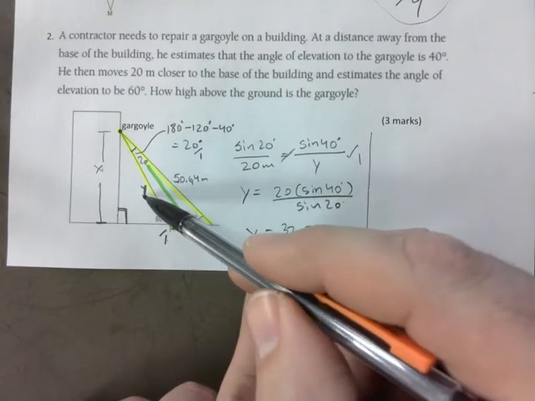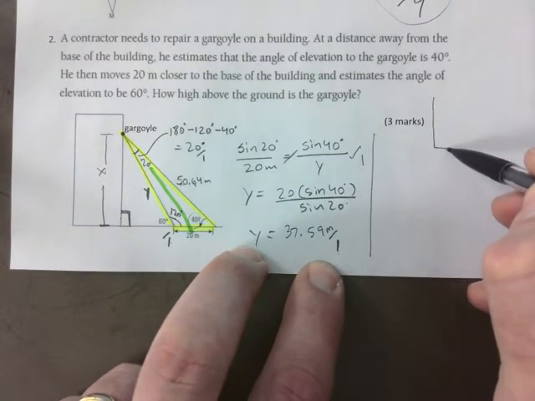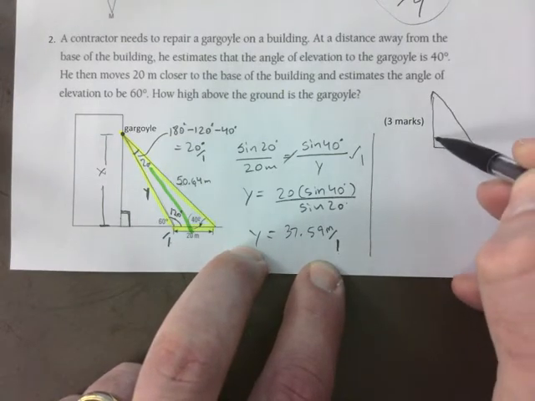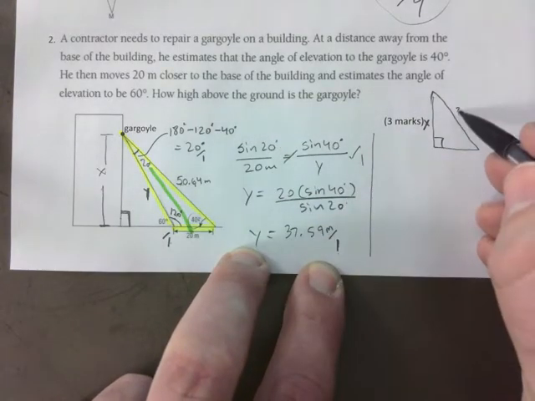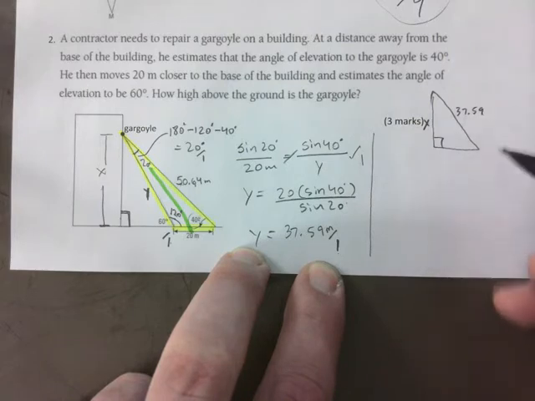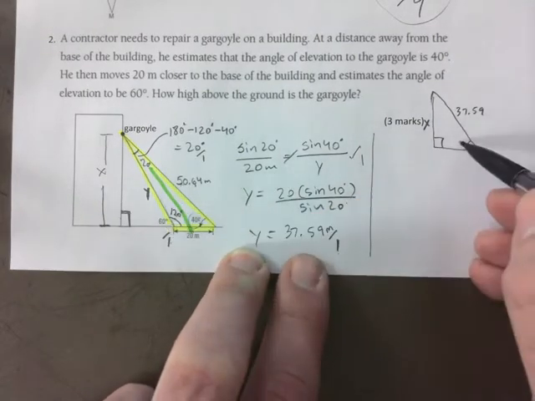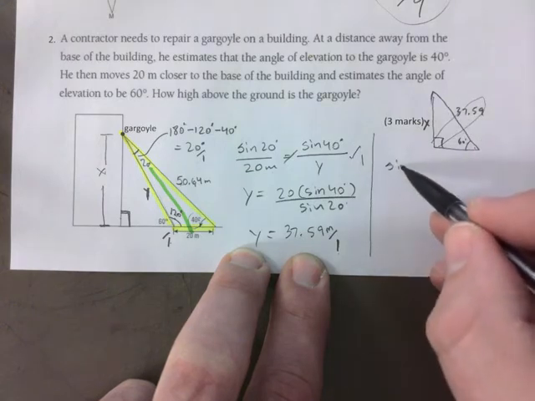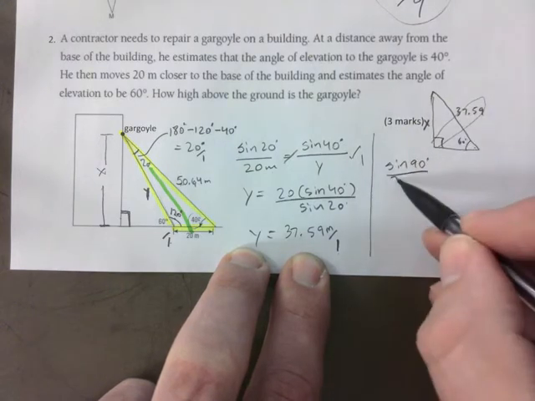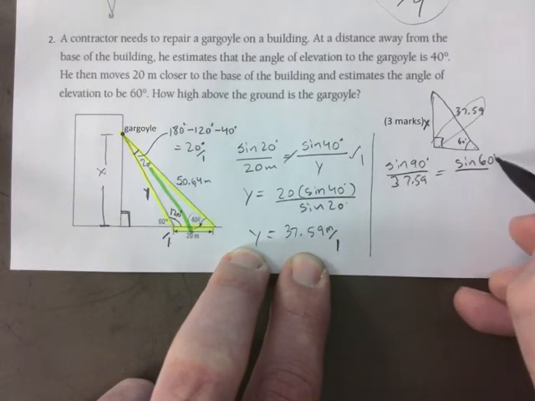So if you use the small one here, then my diagram is going to look like this. This is the one I want to know. I just found this one, which is 37.59. And I know this angle is the 60 here. Okay, so pair and over there, so sine of 90 over 37.59, sine of 60 over x.